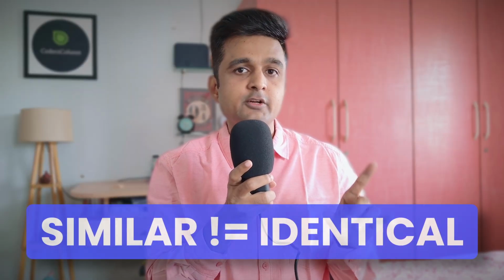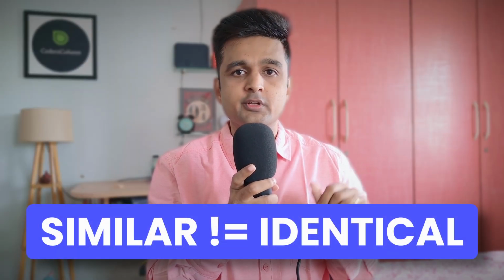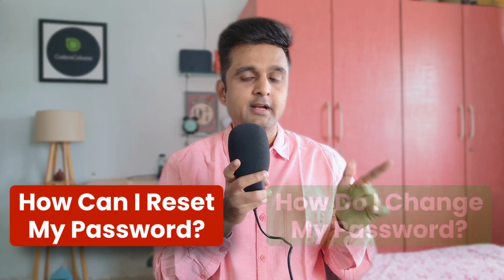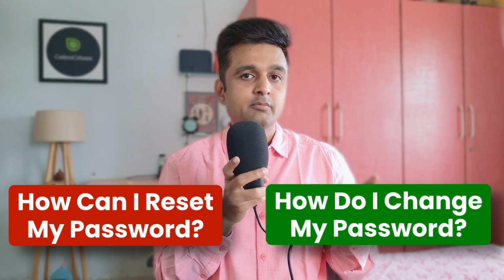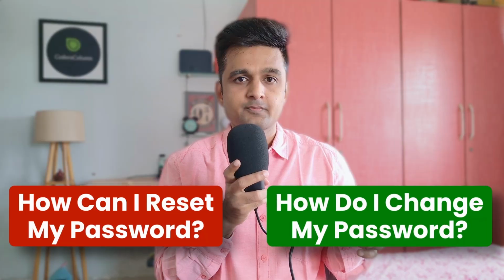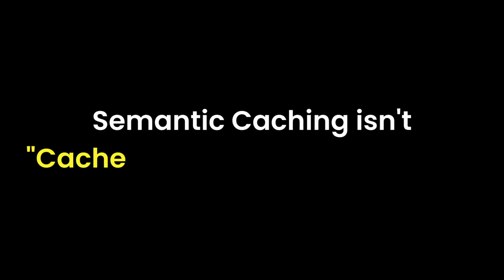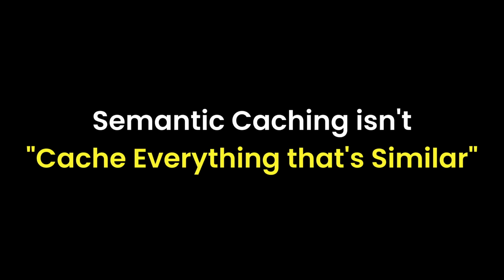That flexibility is powerful, but it also introduces a trade-off. We need to decide on a similarity threshold. If the threshold is too strict, you will miss useful cache hits. For example, how can I reset my password and how can I change my password might sound similar, but will require different answers. So semantic caching isn't simply cache everything that's similar in meaning. You need to be careful about what counts as equivalent.